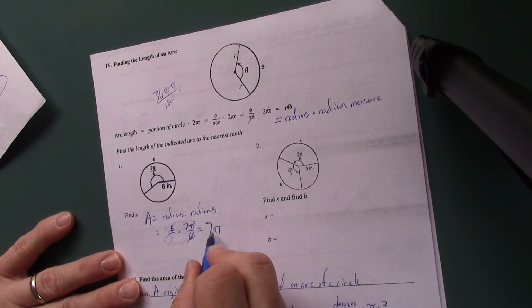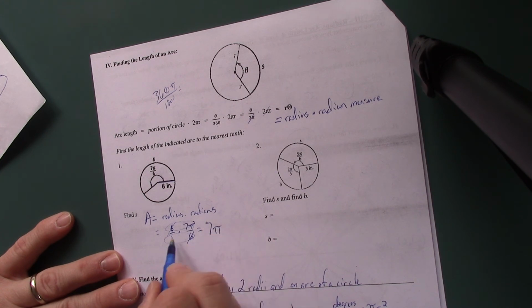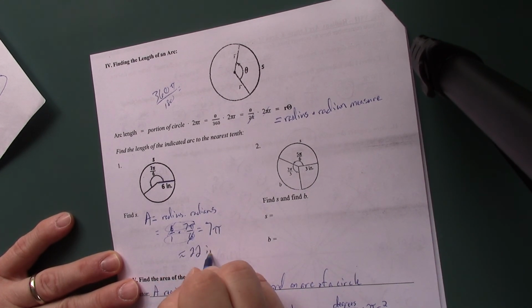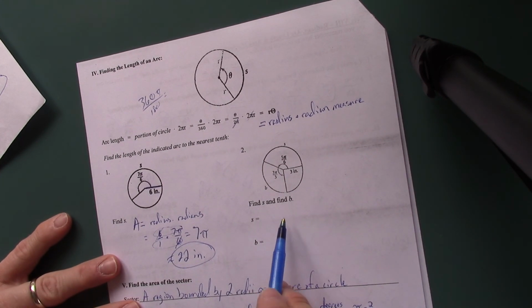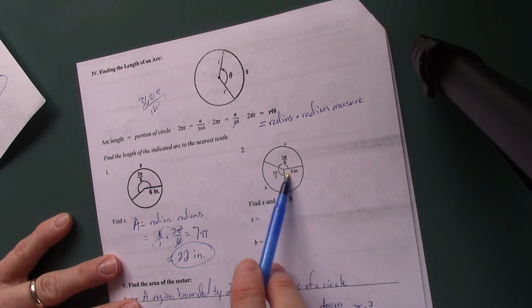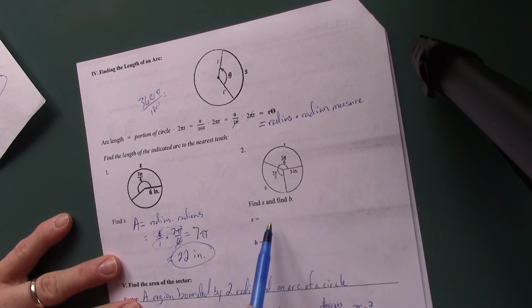Okay, and then do I need to do that? No, because I could just go on my calculator, 6 times 7 pi divided by 6. I could literally plug it in just like I see it, and I would get about 22 inches. Okay? So take a minute, press pause, try this problem. It's giving you the radius, it's giving you 2 separate radians, and it wants you to find the arc length for each. Okay, press pause, try it out. Remember, it's just radius times radians.